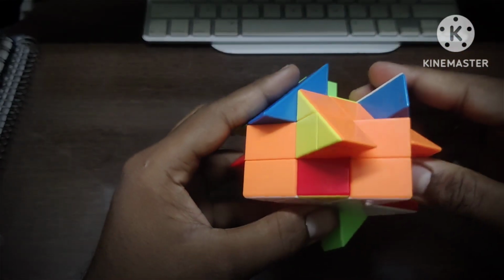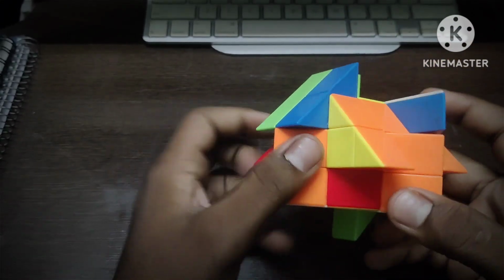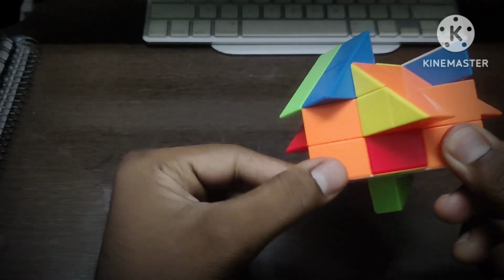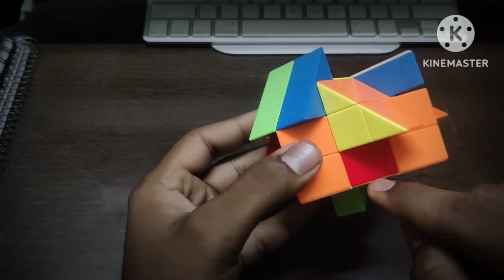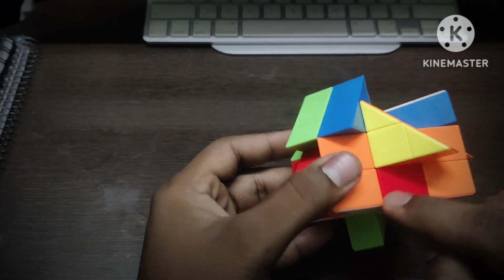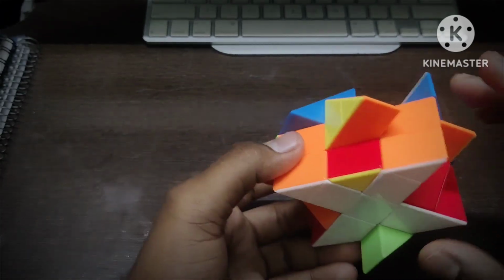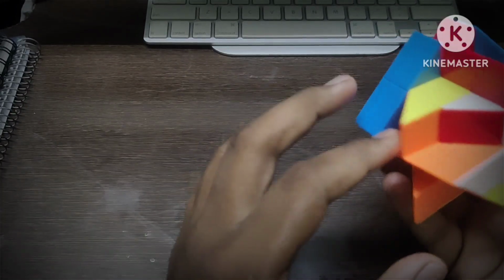You have one more thing over here which is important to consider: make sure that this piece and this piece, or this piece and this piece, are of the same color, so that while solving for the middle pieces or the corners you don't face difficulties at that time. Now you're able to see that we have made the proper cross, aligning with these centers of the second layer.